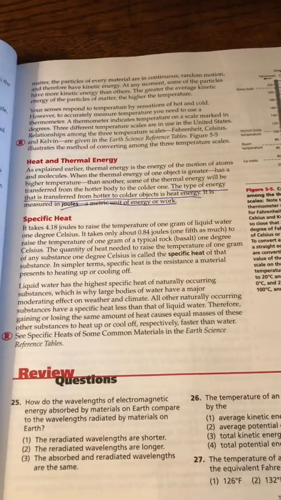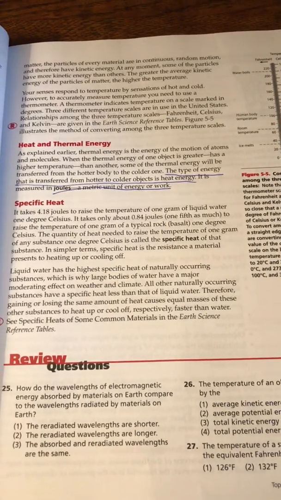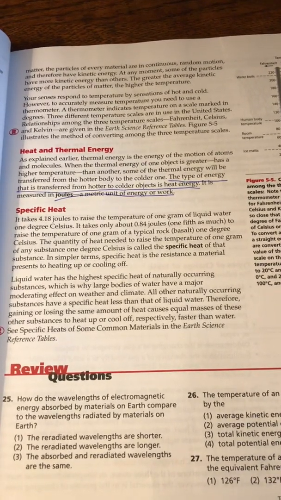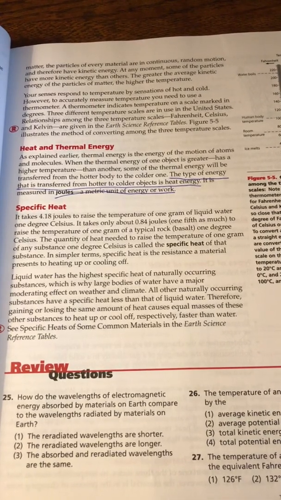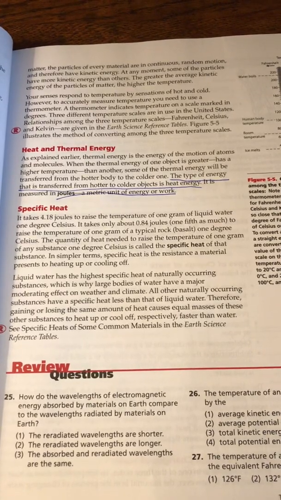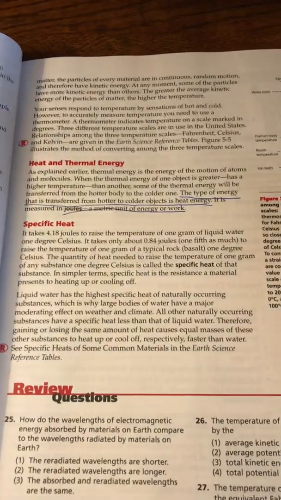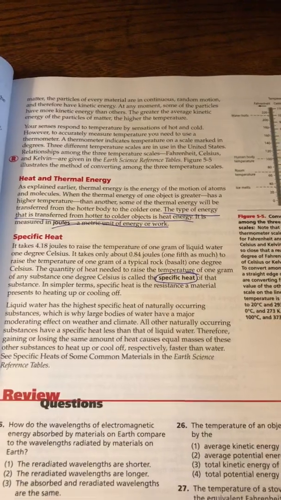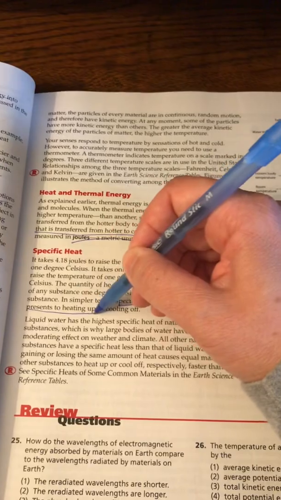Specific heat. It takes 4.18 joules to raise the temperature of 1 gram of liquid water 1 degree Celsius. It takes only about 0.84 joules, one fifth as much, to raise the temperature of 1 gram of a typical rock 1 degree Celsius. The quantity of heat needed to raise the temperature of 1 gram of any substance 1 degree Celsius is called the specific heat of that substance. In simpler terms, specific heat is the resistance of a material to heating up or cooling off.